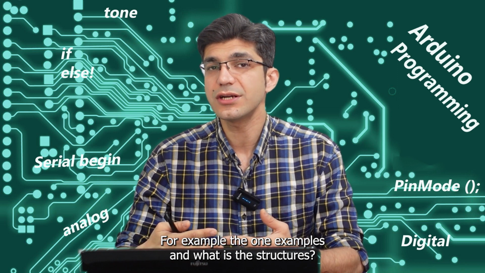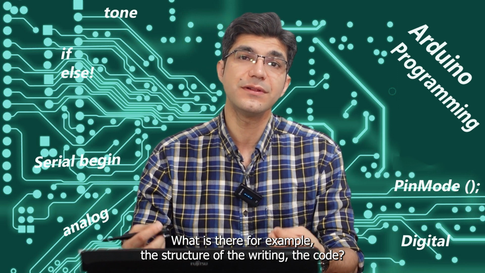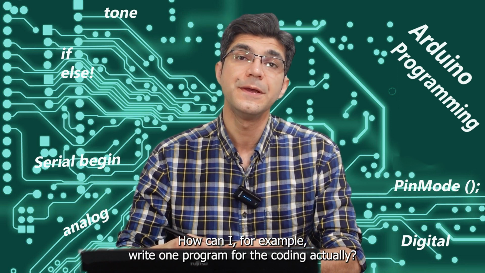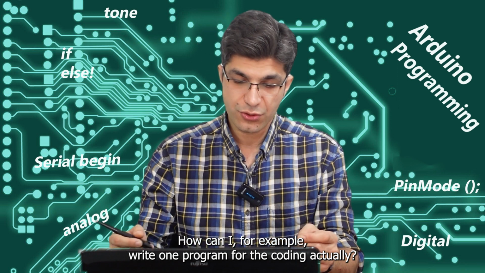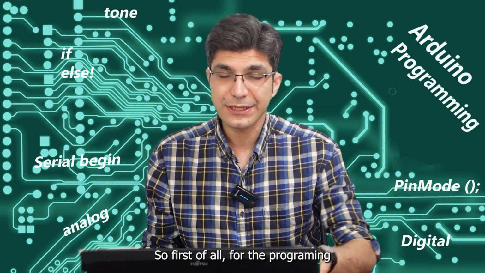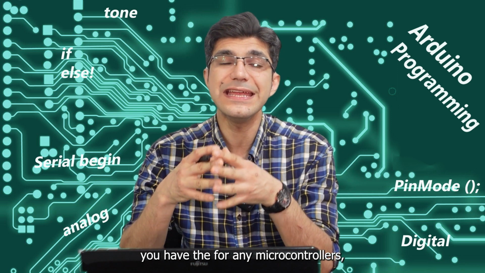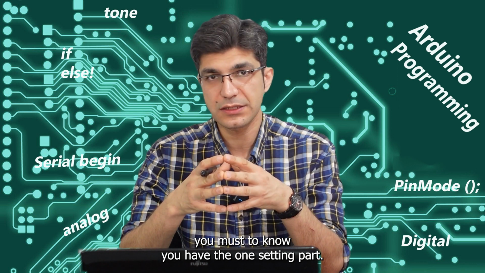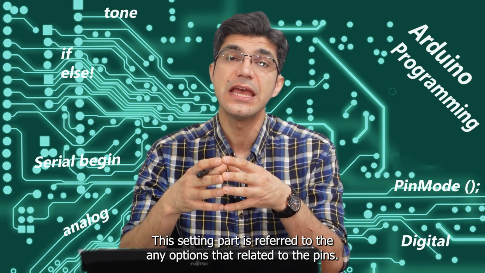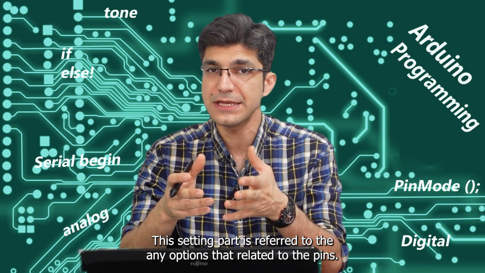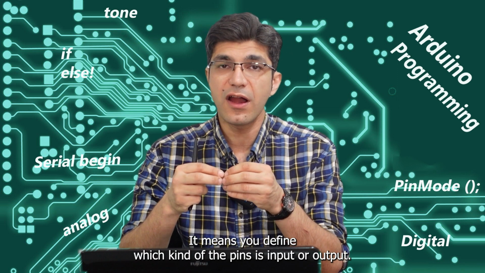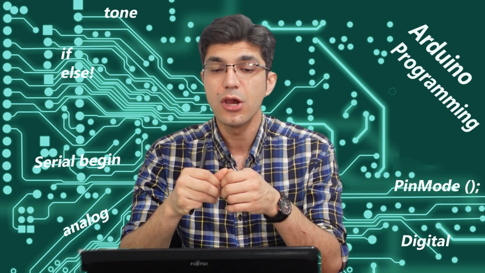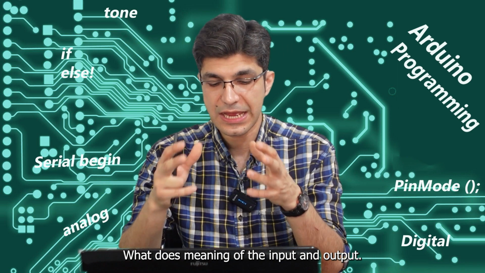And what is the structure, for example the structure of writing the code, how can I write one program for the coding actually. So first of all, for programming any microcontroller you must know you have a setting part. This setting part refers to any options related to the pins. It means you define which kind of pin is input or output. What does input and output mean?